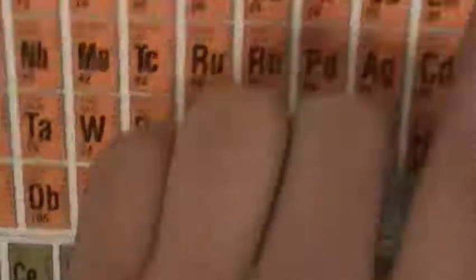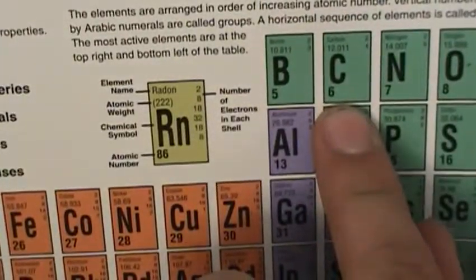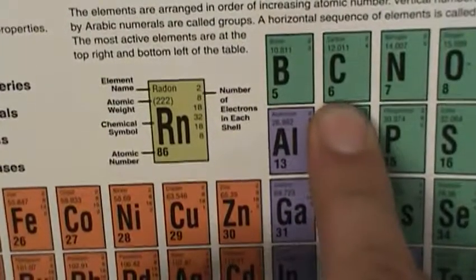All right, next formula, CO2. C is carbon. It is a non-metal, and so we're going to use the prefix system for naming.